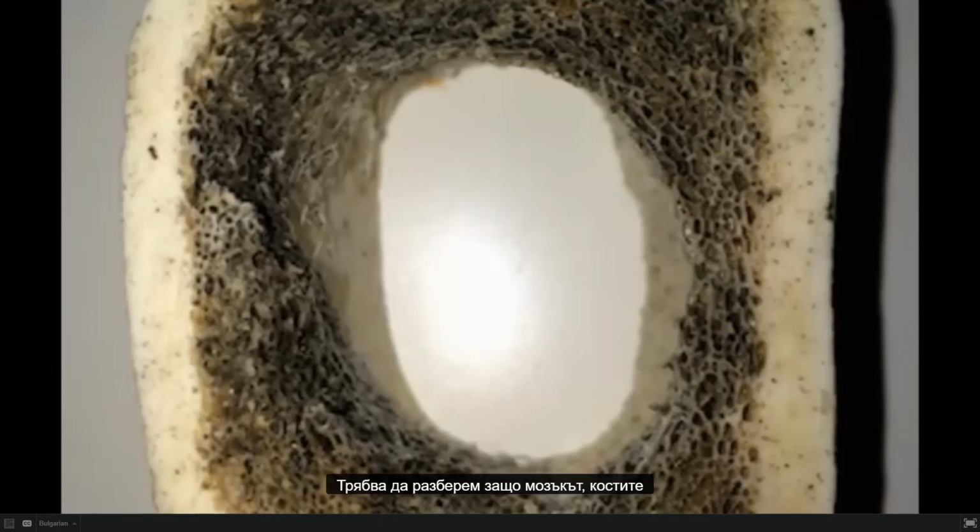You have to realize why the bone takes different shapes, but in fact the function of all the bones is exactly the same.